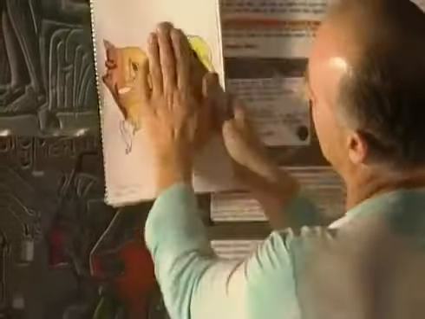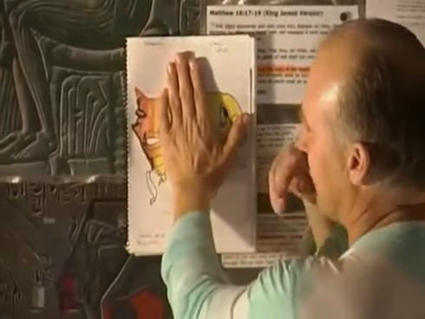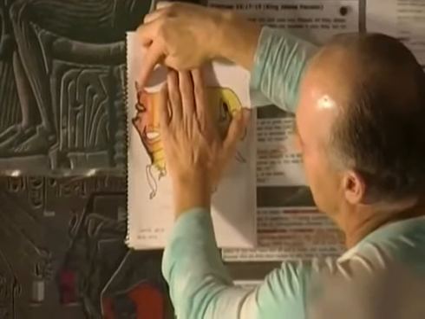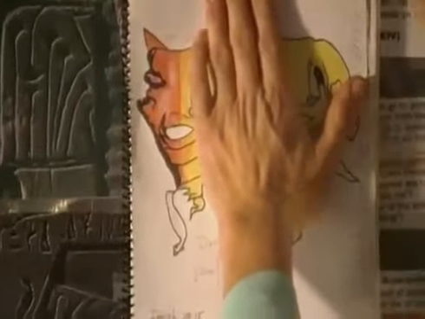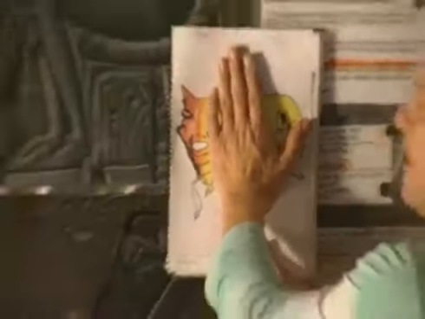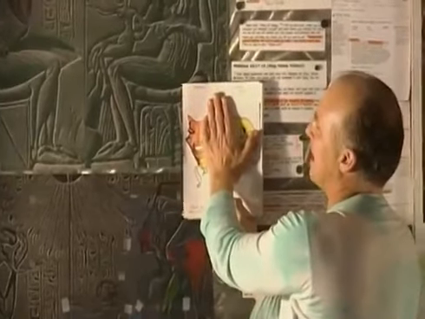Okay, right here is half the face of the devil. He's smiling at you. There's his horn, there's his eye, and his mouth is open. He's smiling. And I colored him red. Okay, that's half the face of the devil, and he's smiling at you.